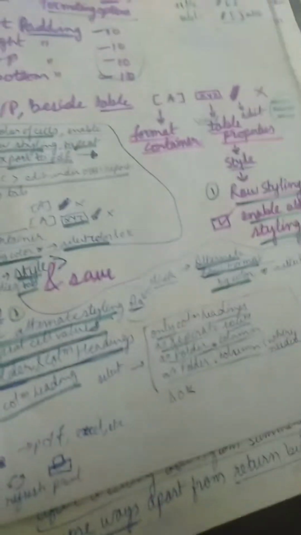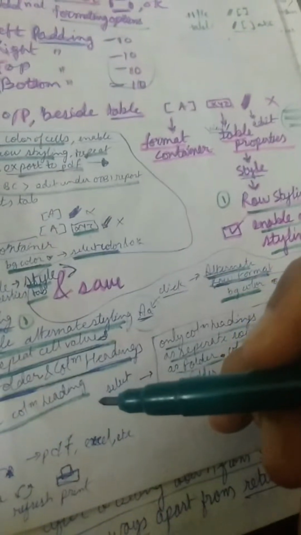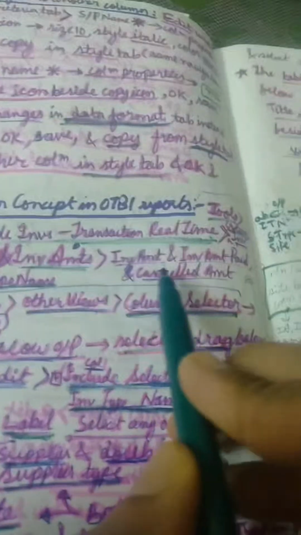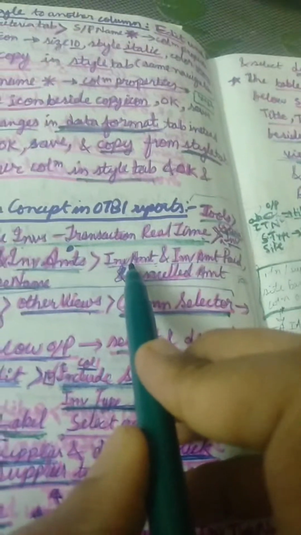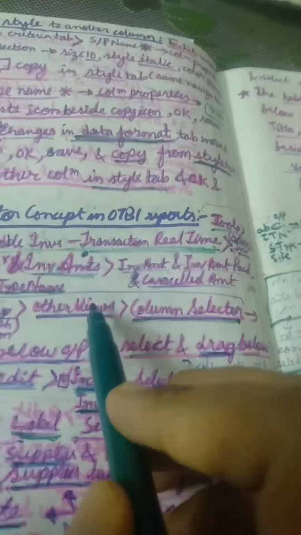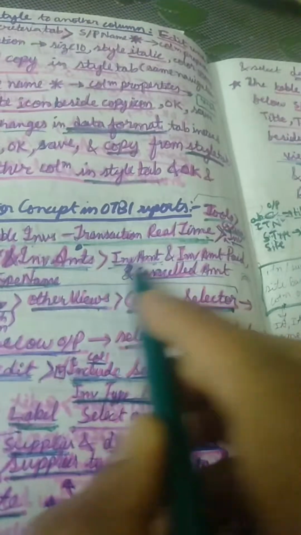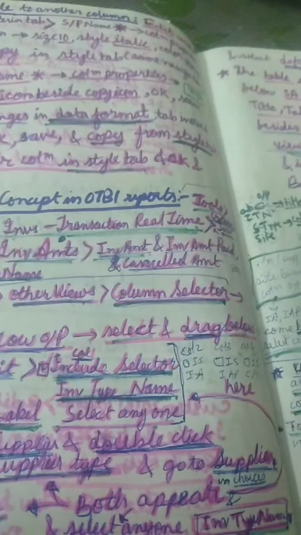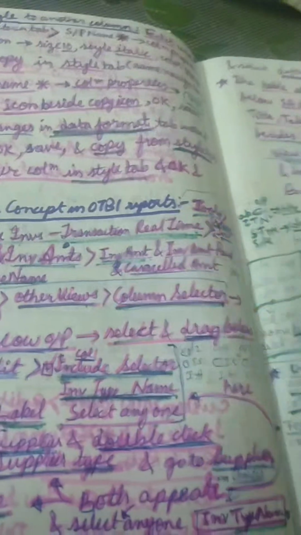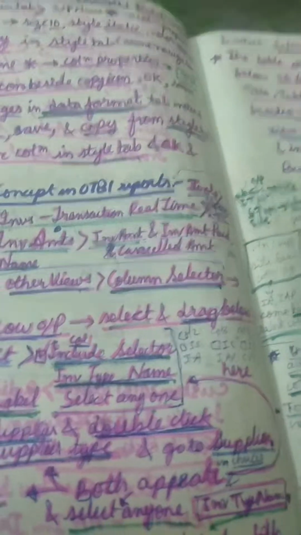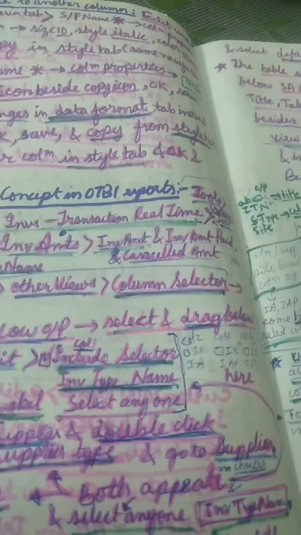So what does folder and column heading mean? Let's say you have invoice amount, right? You have taken invoice amount twice, and for one you want to change the formula. After that you also want to change the heading name, the column name, so that can be done here. And how it should be displayed, that is decided here.